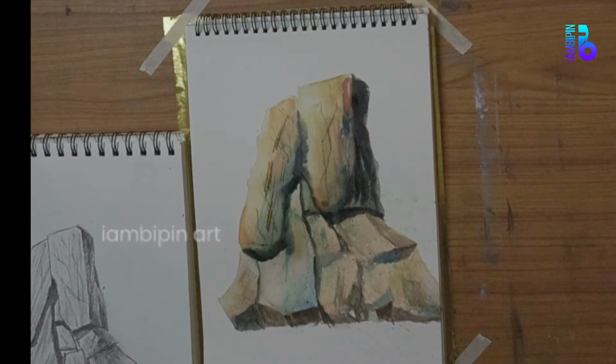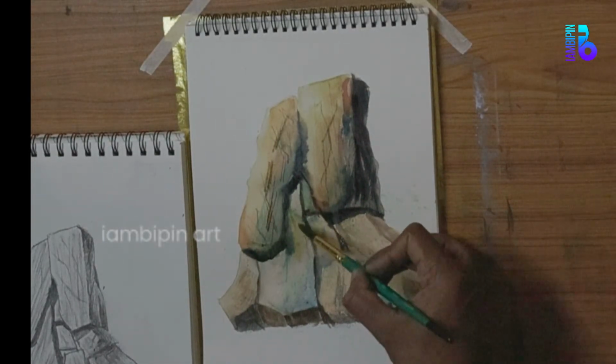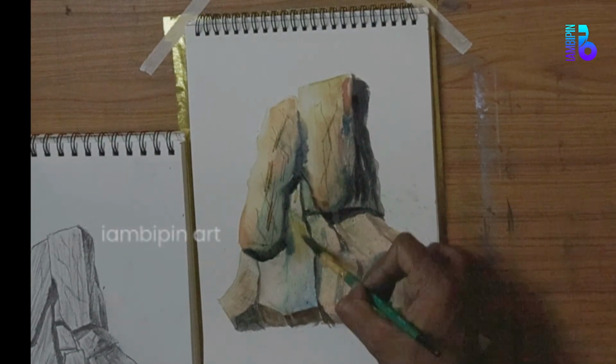I want to add more details to the other rocks.